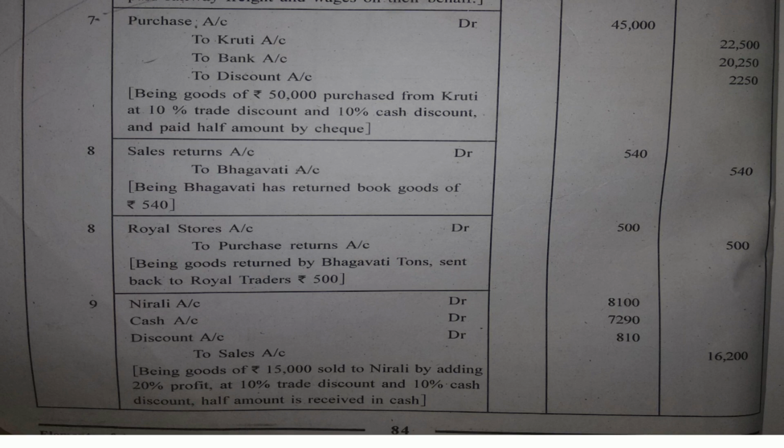So 18,000. Now on 18,000, 10% trade discount. So 18,000 minus 1,800, 16,200. So goods of rupees 16,200 have been sold to Nirali, and hence to sales account 16,200.